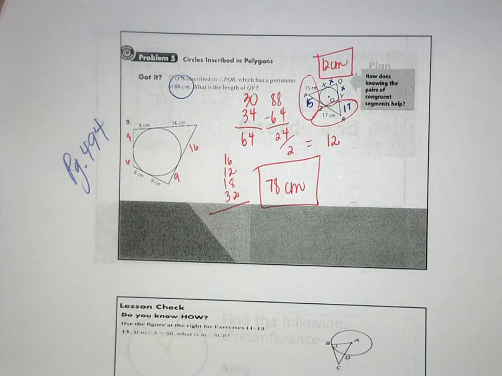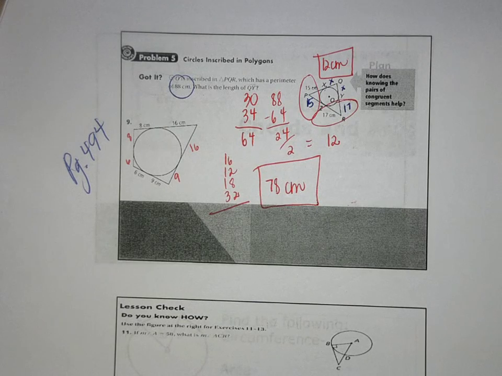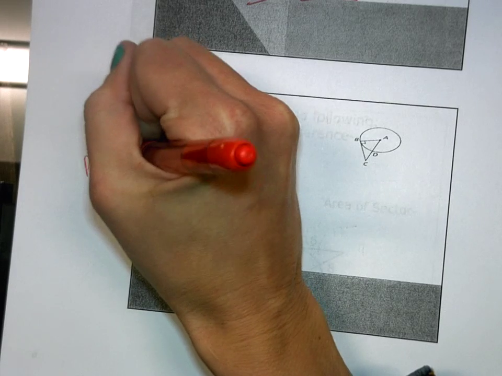Okay, any questions? All right, so we're going to do the lesson check. We're going to do a few problems here. Page 495. Number 11. I'm not going to tell you what to do. Let's see if you can do it on your own. Okay, once you get the answer, raise your hand and I'll come and check it. We're going to be doing problems 11, 12, and 13. Okay?